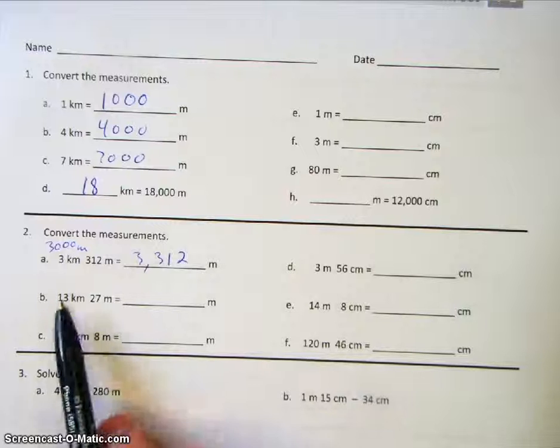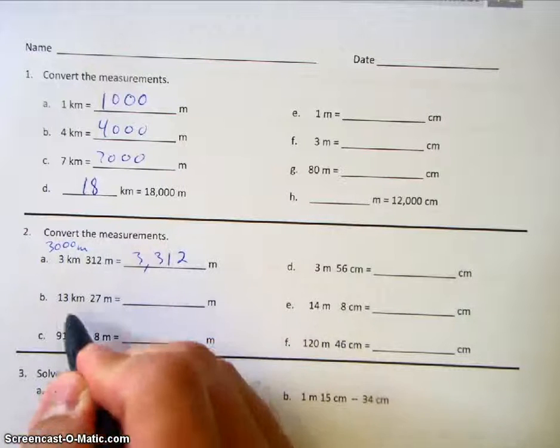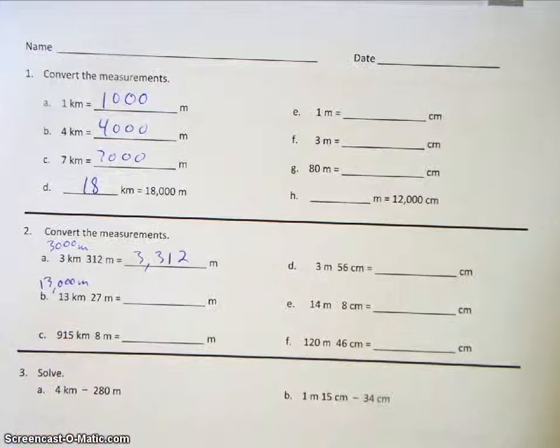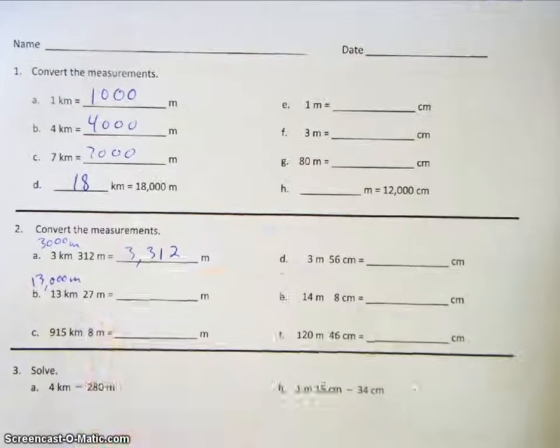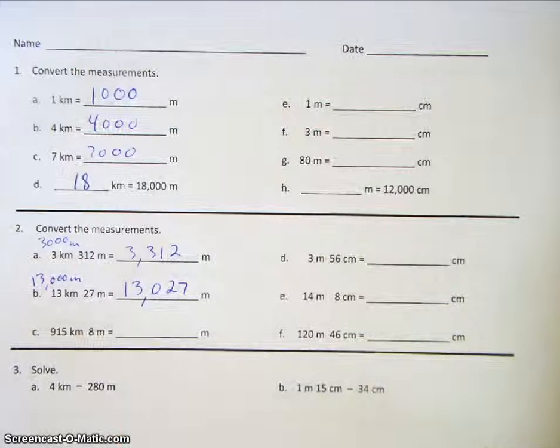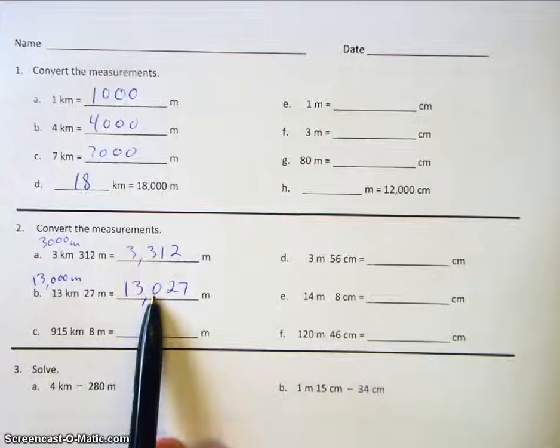Okay. Now, same thing for letter B here. 13 kilometers becomes 13,000 meters. Okay. And then add that to our 27, and you see that we have 13,027 meters.